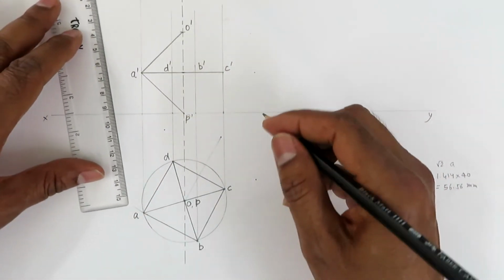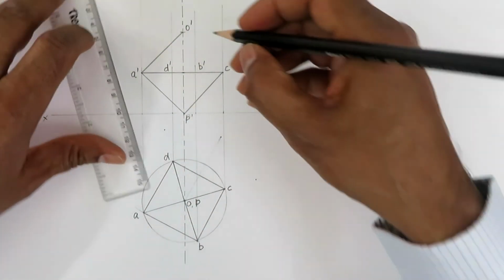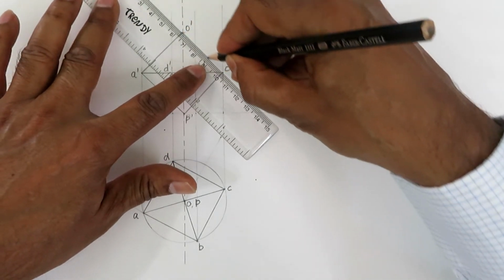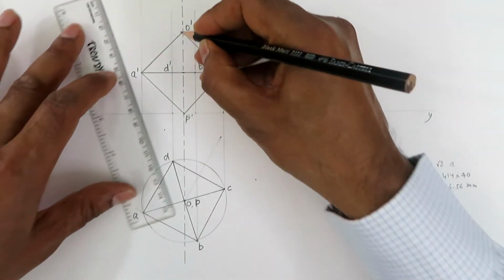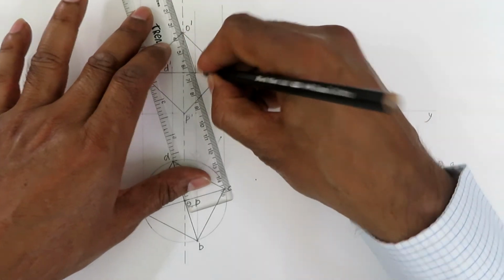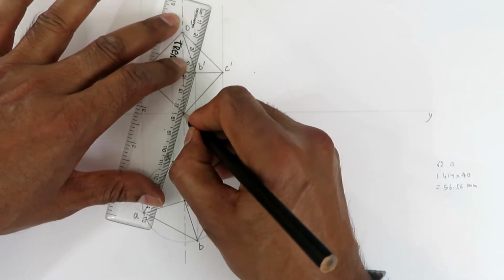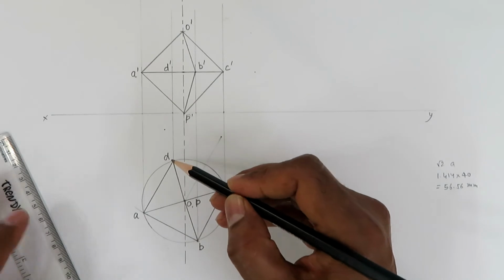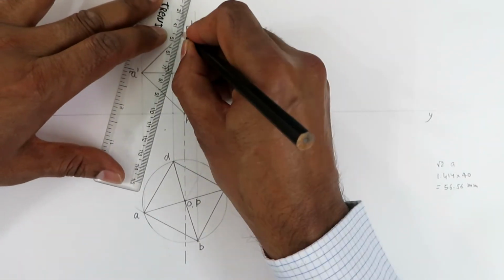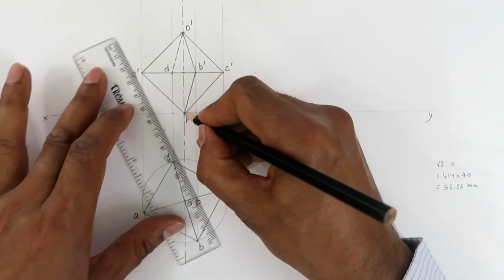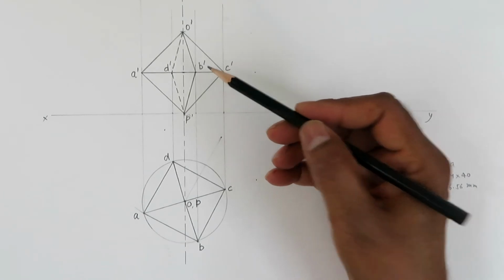So these edges are visible. Then OB and BP are also visible. But O dash D dash is not visible, so therefore we will draw dotted lines. Similarly, this edge is also not visible. So this is the front view and this is the top view.